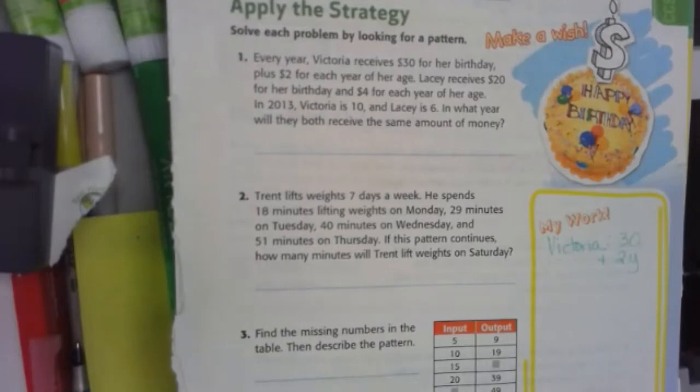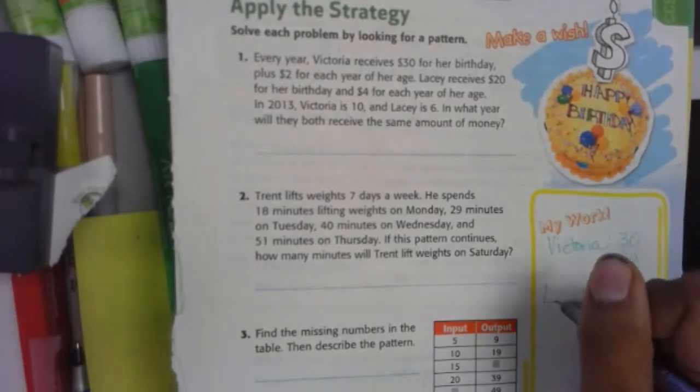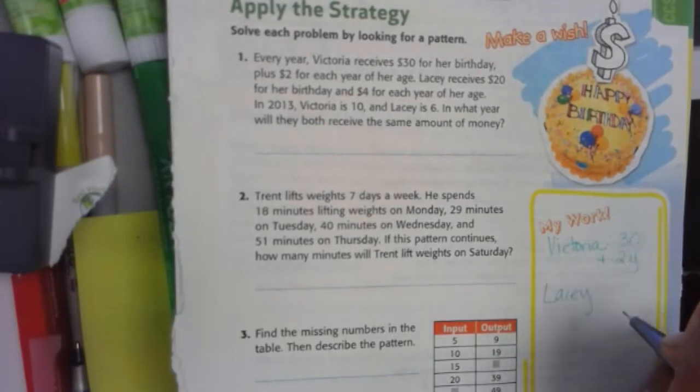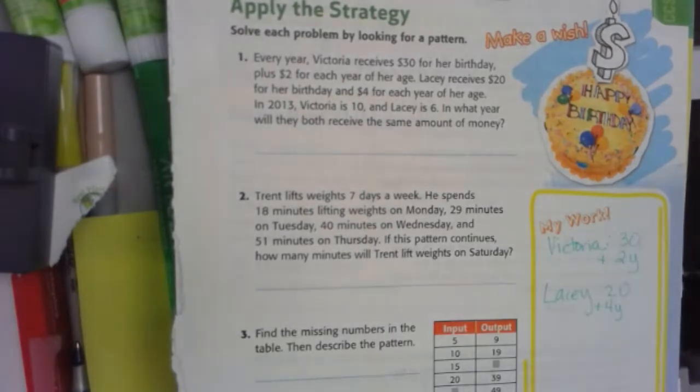Okay, so then we look at what Lacey's receiving, and Lacey is getting $20 for her birthday and $4 each year. So $4 for each year, her birthday. In 2013, Victoria is 10 and Lacey is 6. And what year will they both receive the same amount?